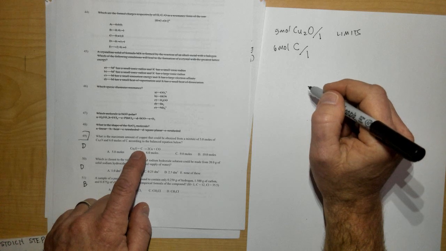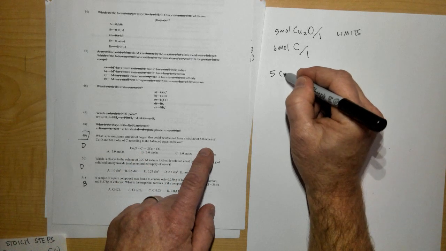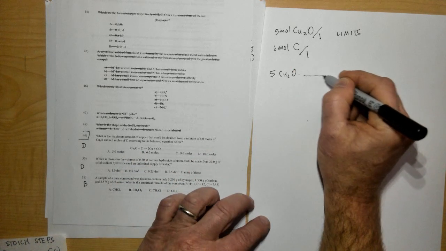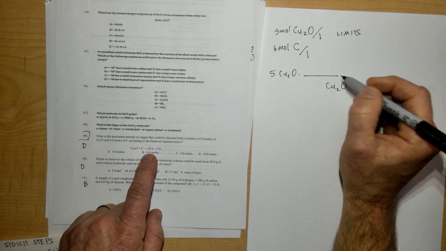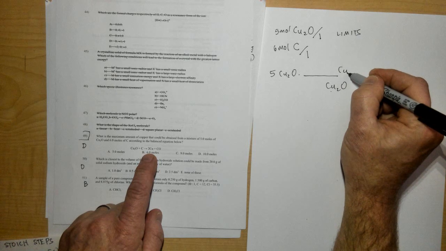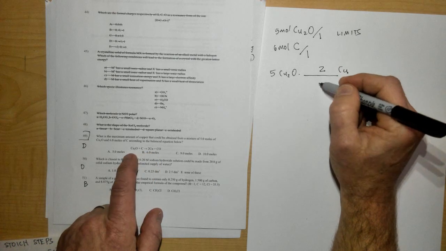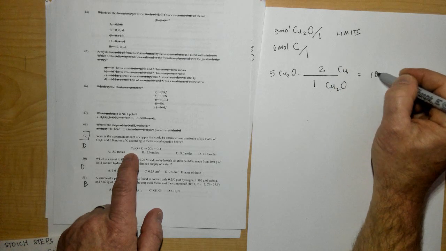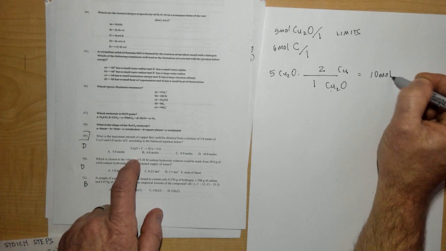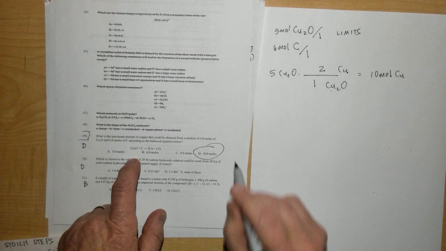I take my 5 moles of Cu2O and compare it to the copper I'm interested in knowing. For every 2 coppers, there's 1 Cu2O. 5 times 2 is 10, so my maximum yield would be 10 moles of Cu, which is letter D.